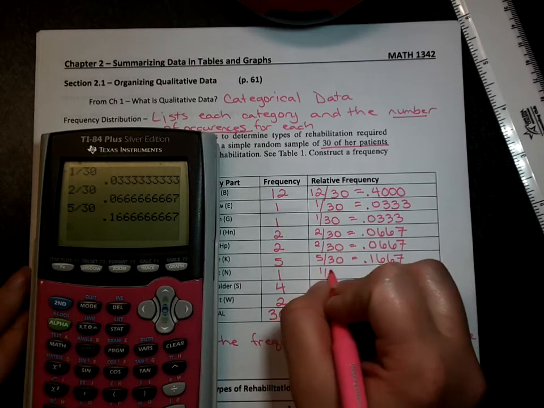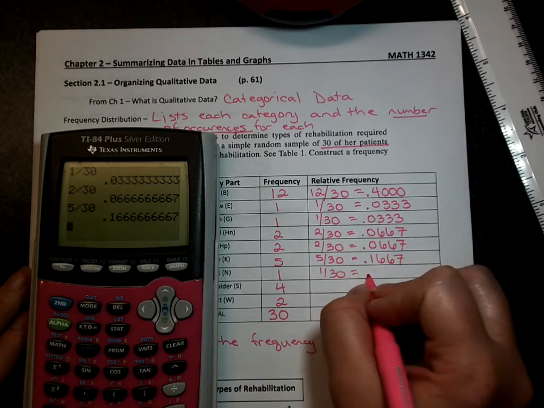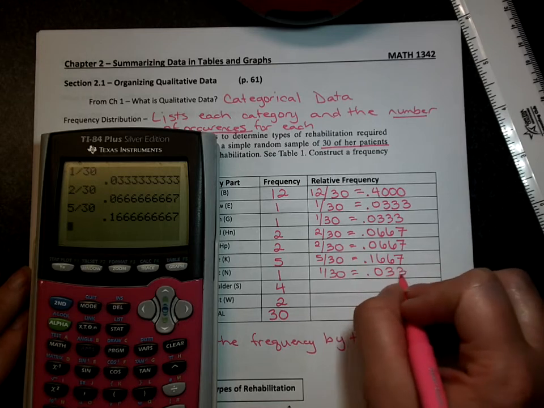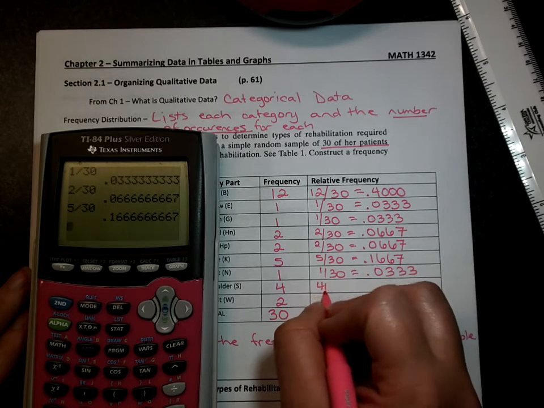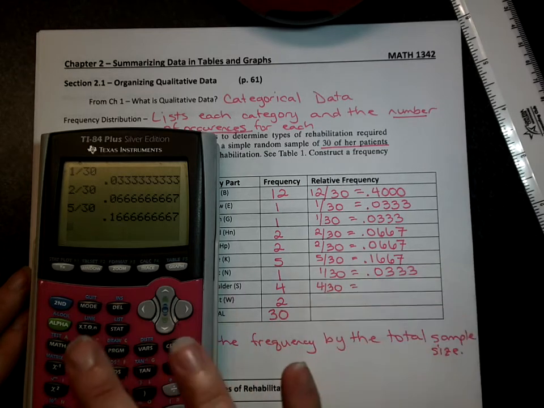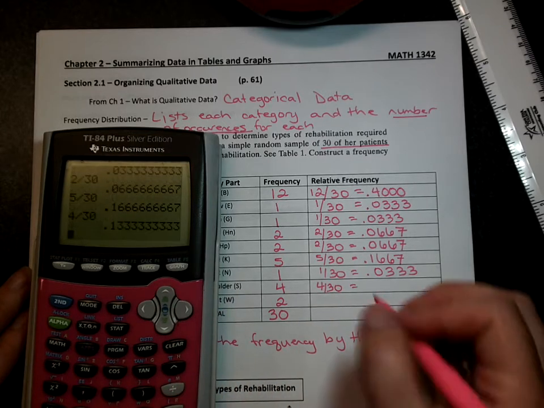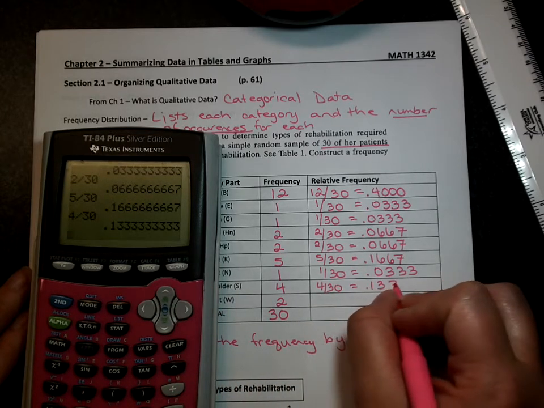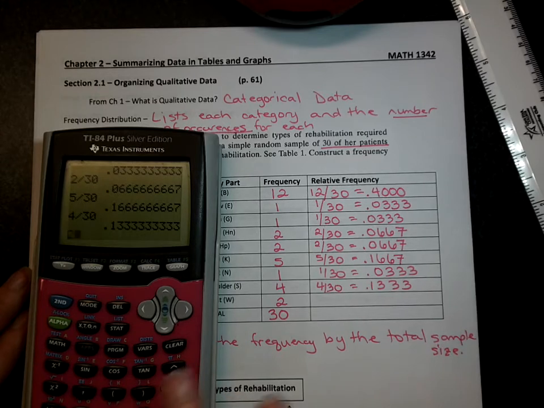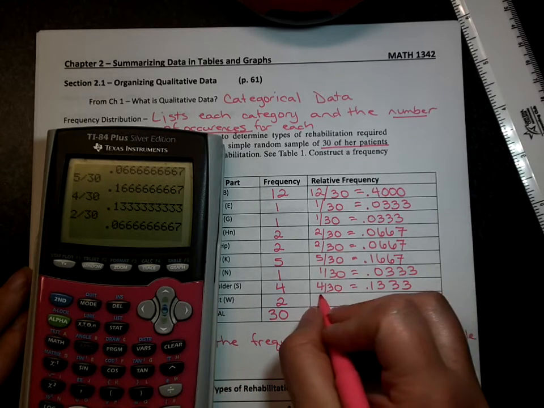Then we have 1 out of 30. So this is a pretty easy task. It's just dividing. 4 out of 30. 0.1333. And 2 out of 30 again.